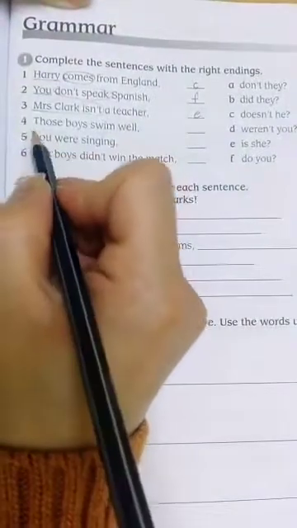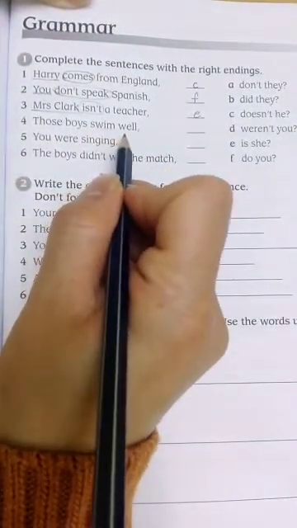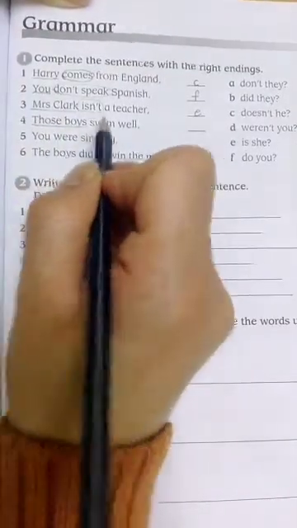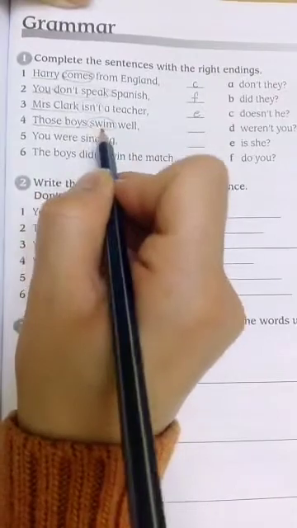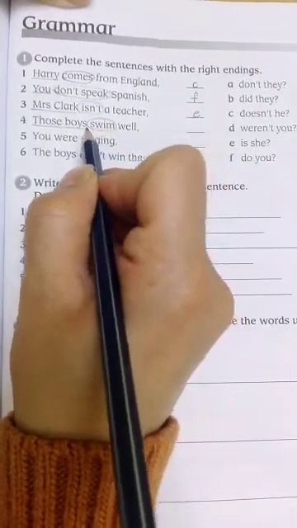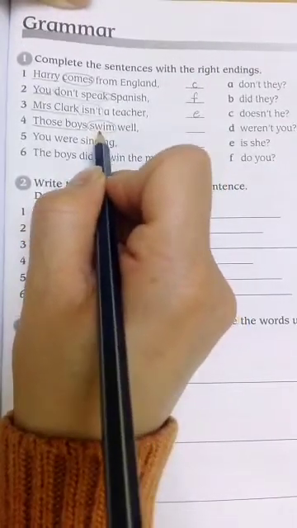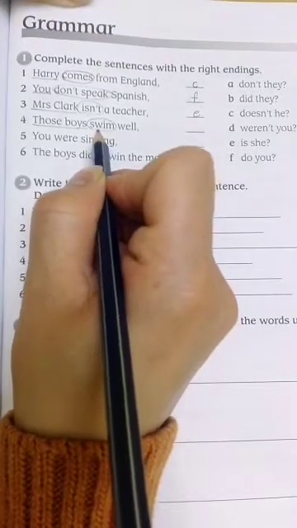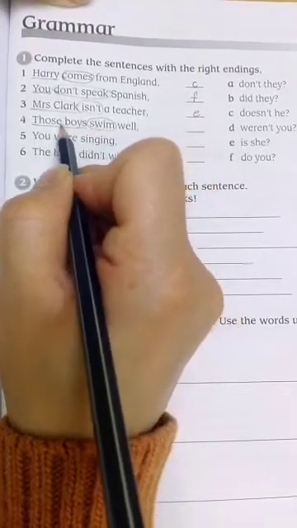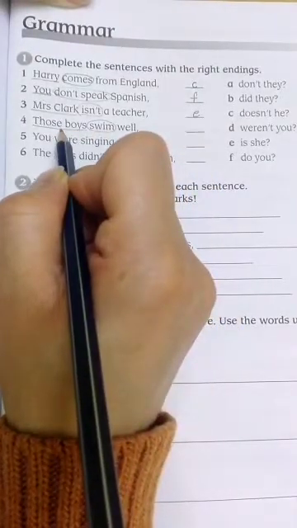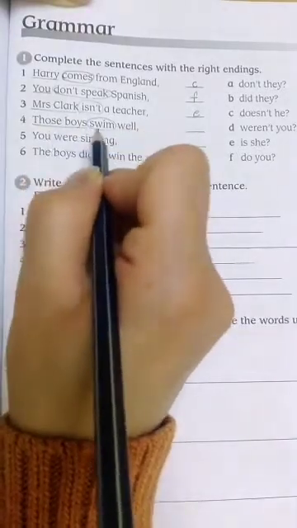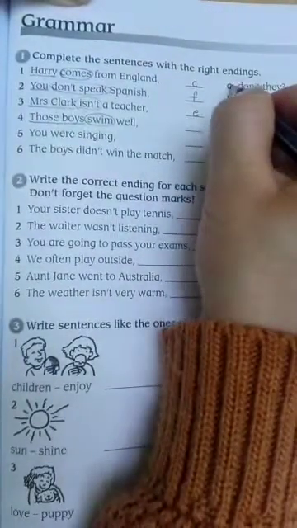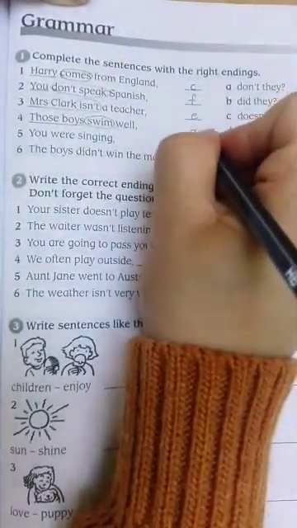Number 4, those boys swim well. Those boys, they are the subject. Swim is the verb. It's a plural here. So we put do, and because it's in the positive form, we should put the question tag in the negative. It becomes don't they. We use the pronoun they because we have a plural. So we say don't they, and don't they is letter A. So we put here letter A.